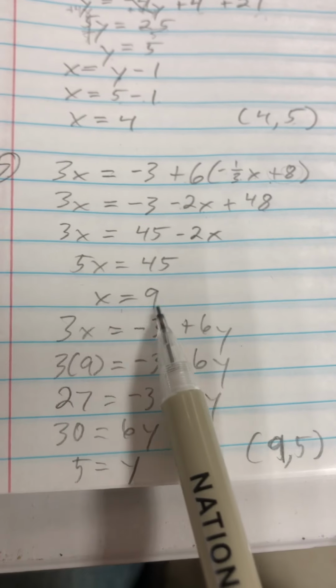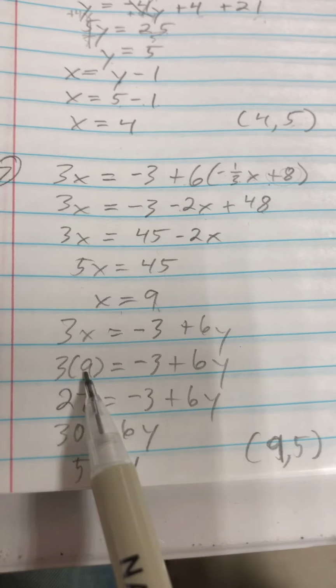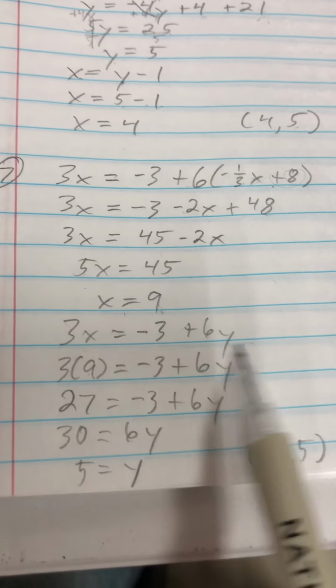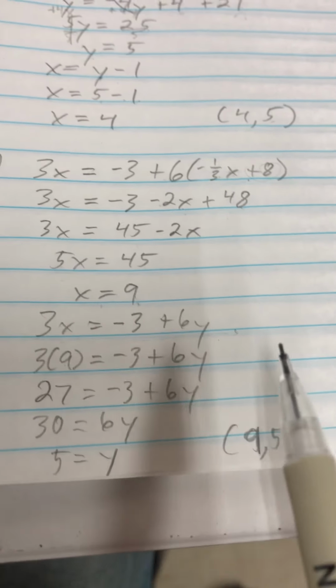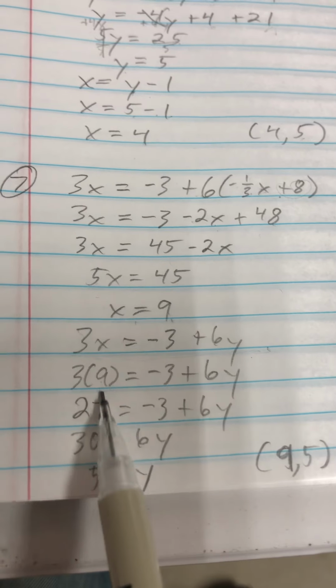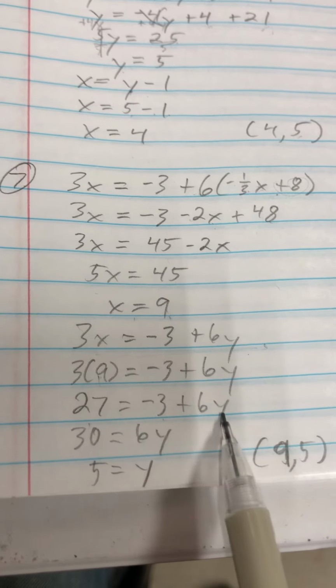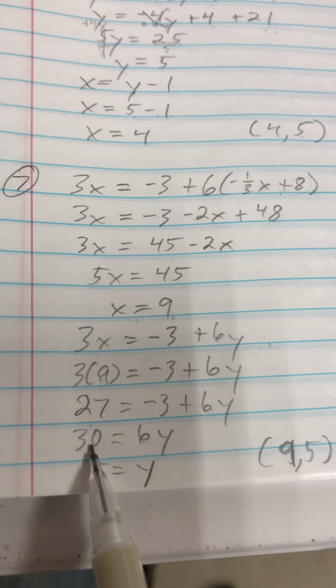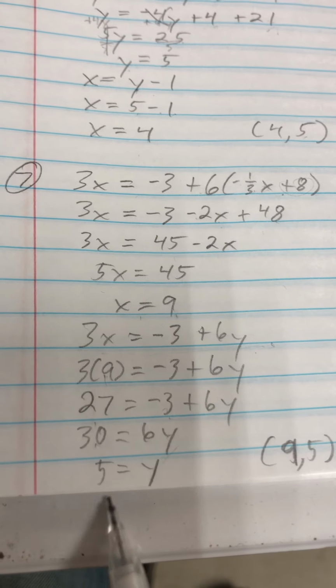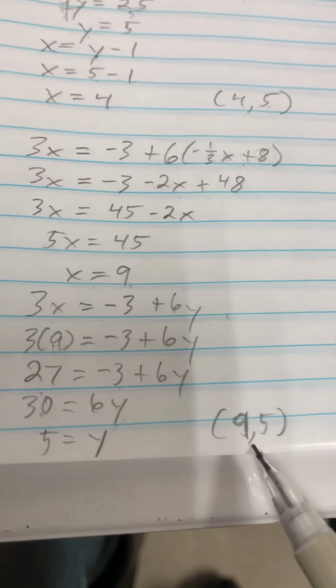Okay, I plug that 9 right into that other equation, that easier equation up at the top. And I plug that 9 in there, and I get 27. I combine my like terms, isolate the variable, and I get 5. So your answer should be 9, 5.